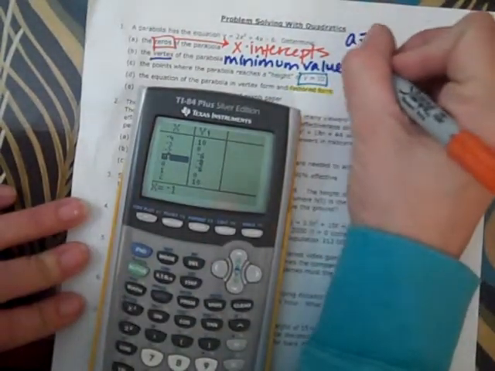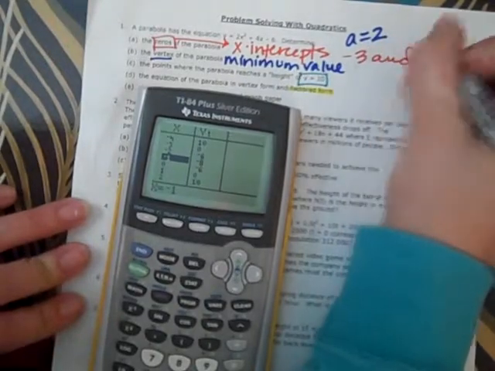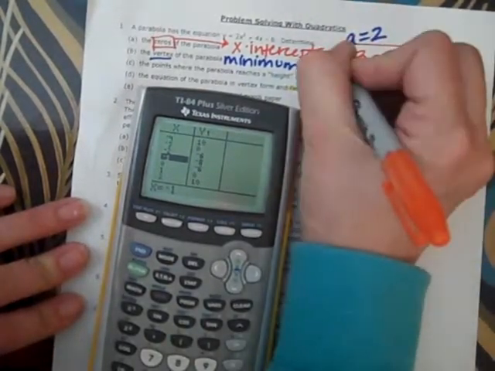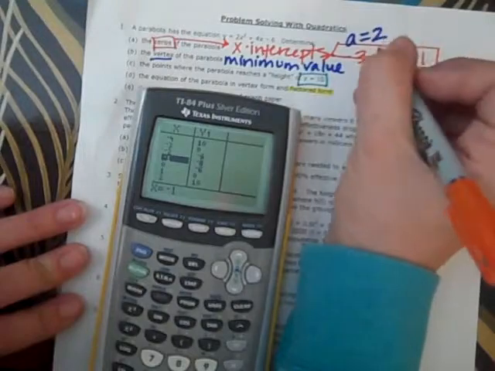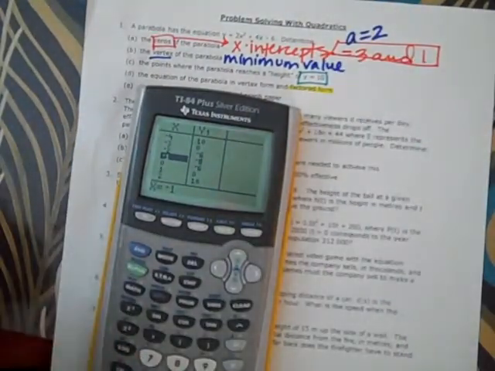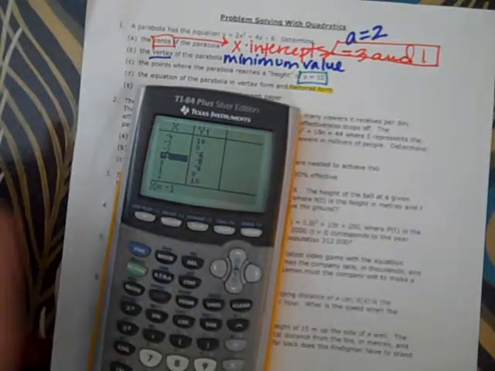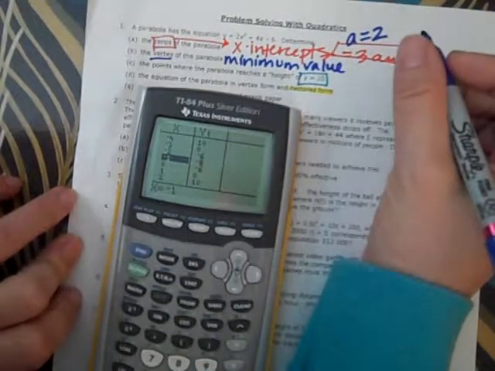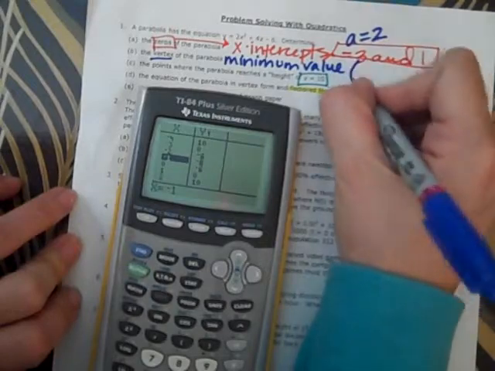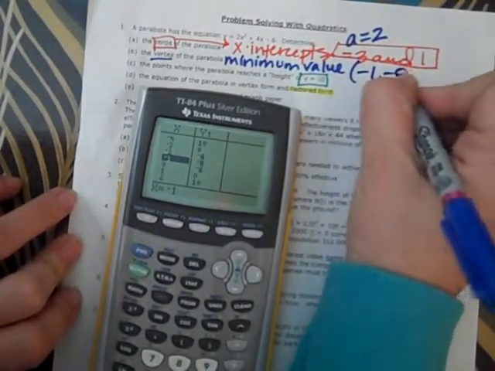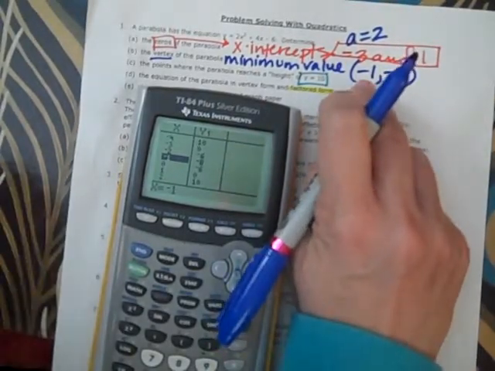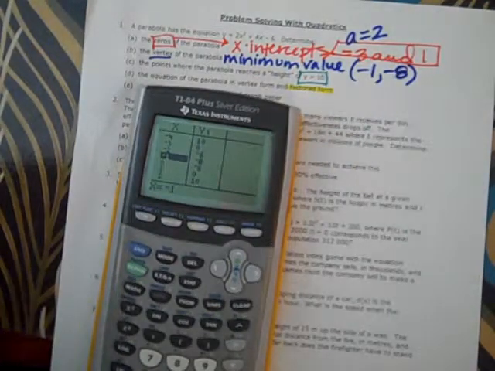And the zeros I see are 3 and 1 for x values. Oops, negative 3 and 1. Negative 3 and 1. The vertex of the parabola, the minimum value, is at negative 1 and negative 8. Means my axis of symmetry would be a vertical line, x equals negative 1.